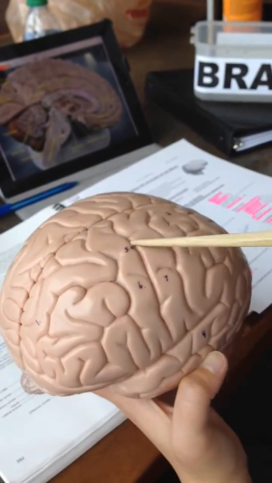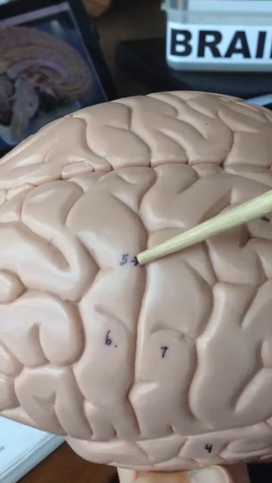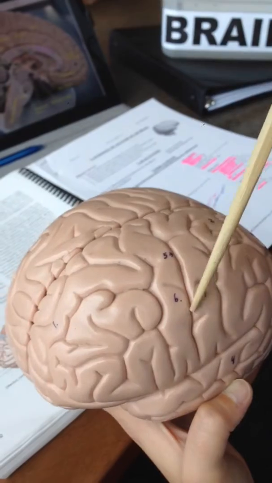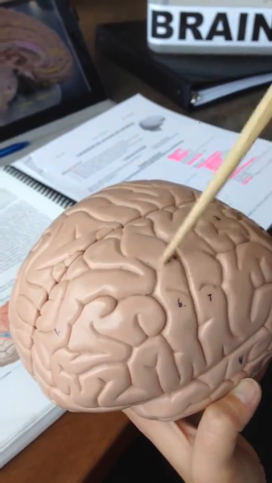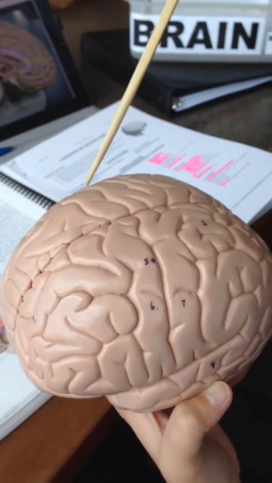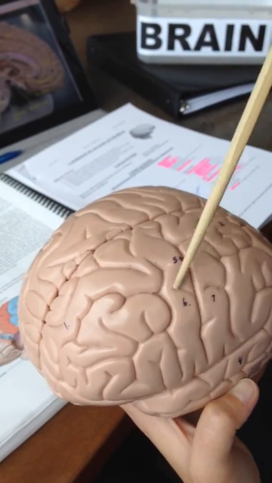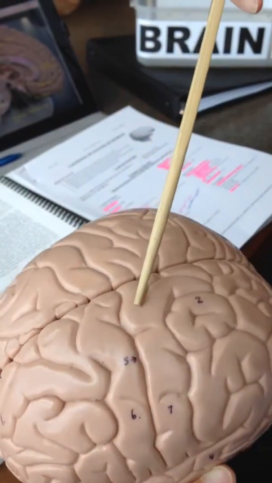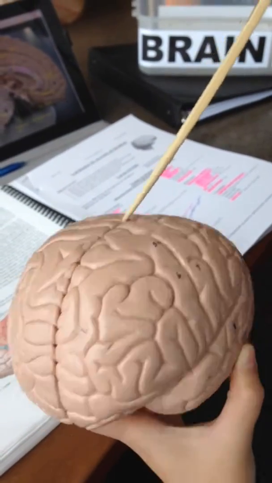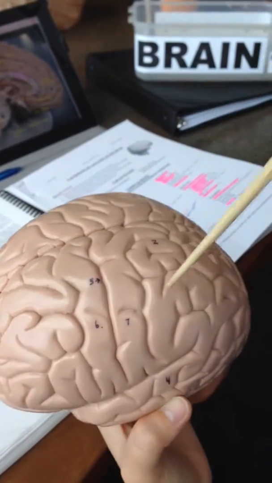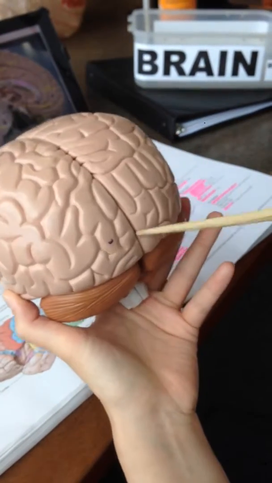With the central sulcus, this groove that goes in, shows that it's number 5. The central sulcus divides the precentral gyrus and the postcentral gyrus. Now the precentral gyrus is in between the grooves that are lifted, this area right here. Then the postcentral gyrus. Then we have the frontal lobe, parietal lobe, temporal lobe, and then the occipital lobe.